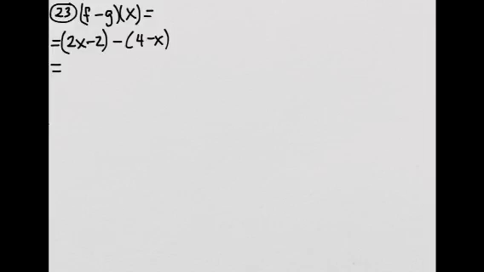So for 23, they want you to do f minus g. So the order matters for subtraction, right? So I put f of x first and then minus g of x. I'm going to distribute the negative, so that's going to give me 2x minus 2 minus 4 plus x, combined like terms. So that's going to give you 3x minus 6.